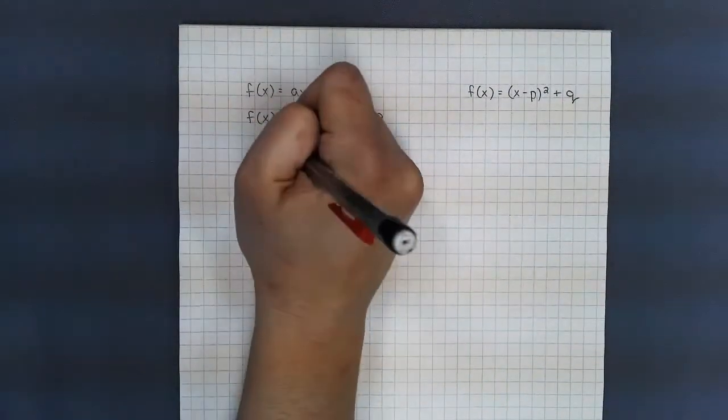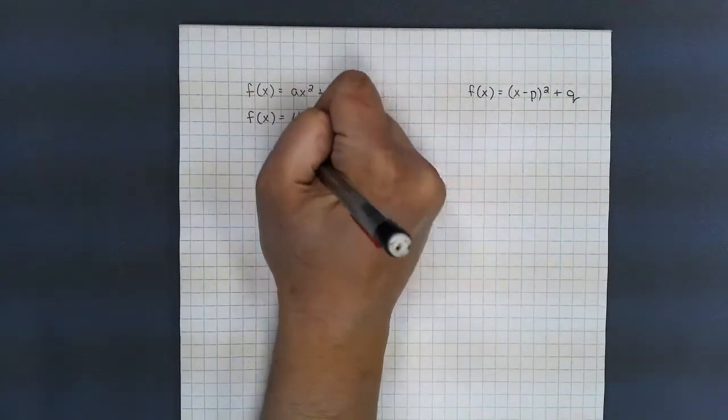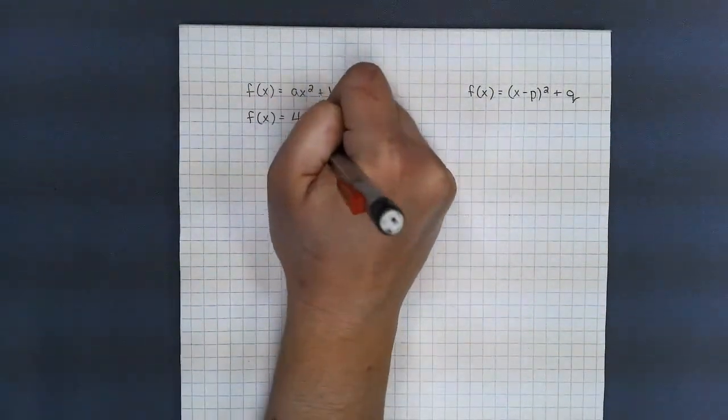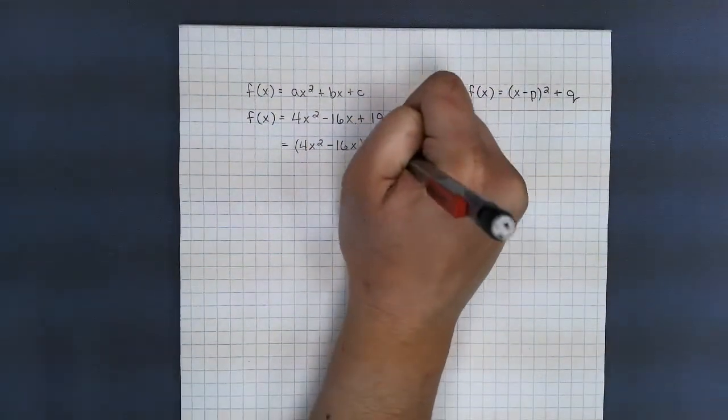So the first step I'm going to do with completing the square is group the first two terms together so that I can see them really clearly. So that's 4x squared minus 16x grouped together plus 19.